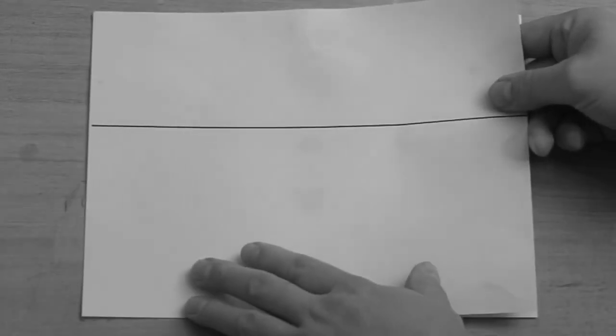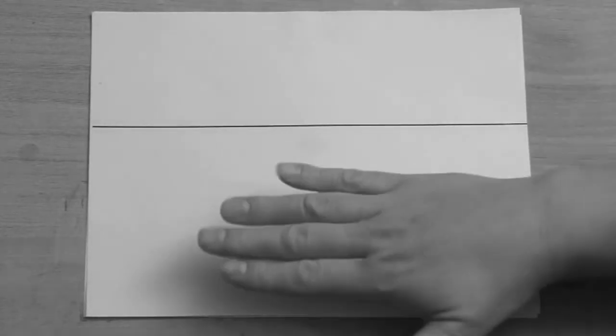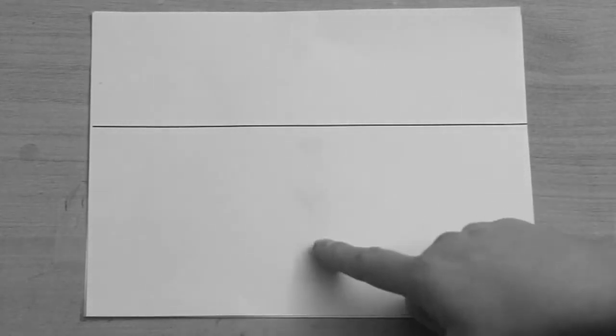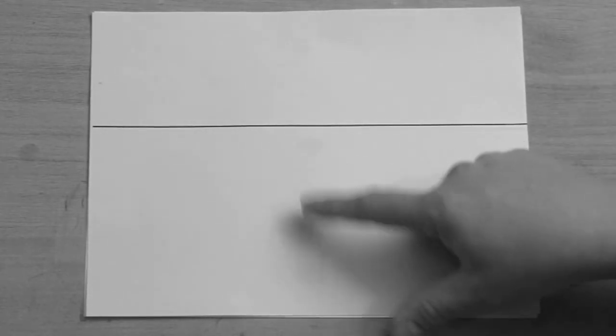Okay, so what you're going to do today is start off by turning your paper horizontal, the landscape way, and then draw your horizon line, the sky line. And remember, this is the sky above and the ground below. Then you'll draw your three objects. Draw something in the sky, and draw two things on the ground. You could draw more than that, but I would like you to start with at least one thing in the sky and two things on the ground.